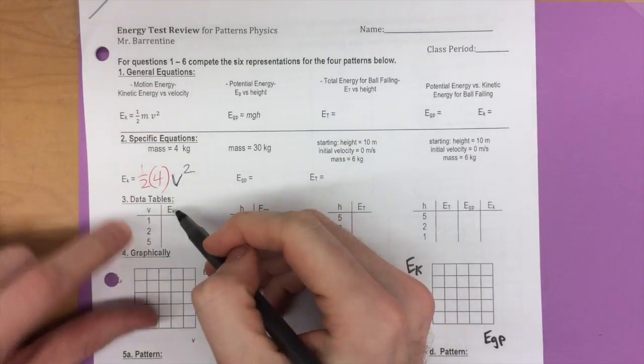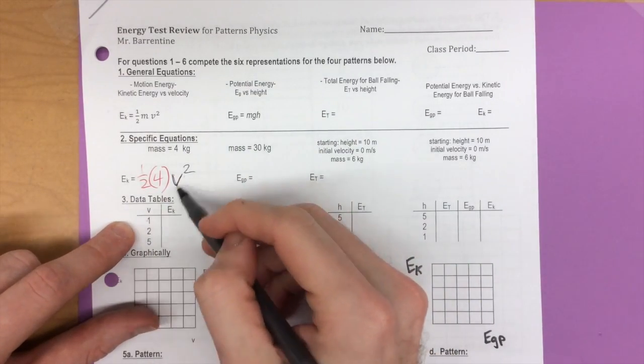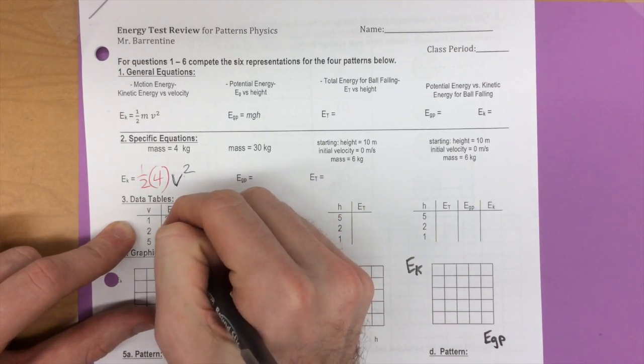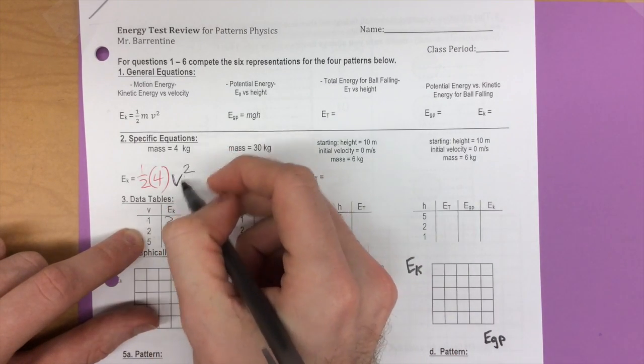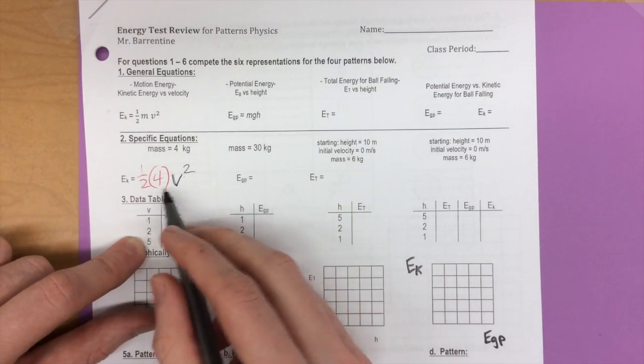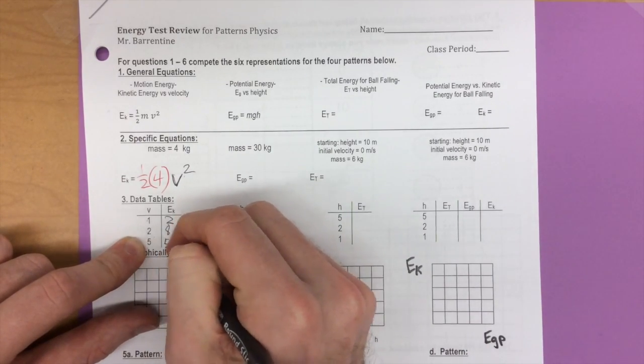So as we go down, we're going to plug in v, right? Each time we're plugging in v. So when v is 1, we've got a total EK of 2. When v is 2, 2 squared is 4 times 2 is 8. And 5 squared is 25 times 2 is 50, right?